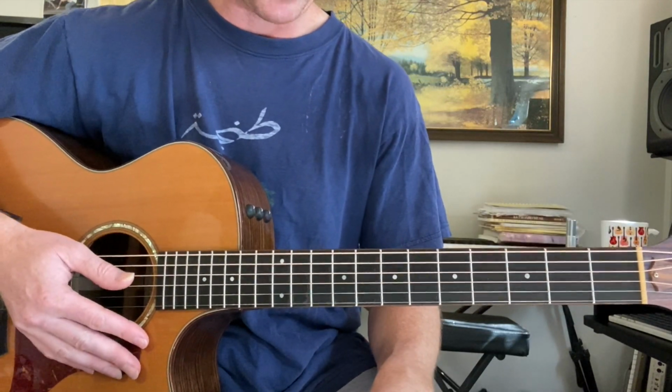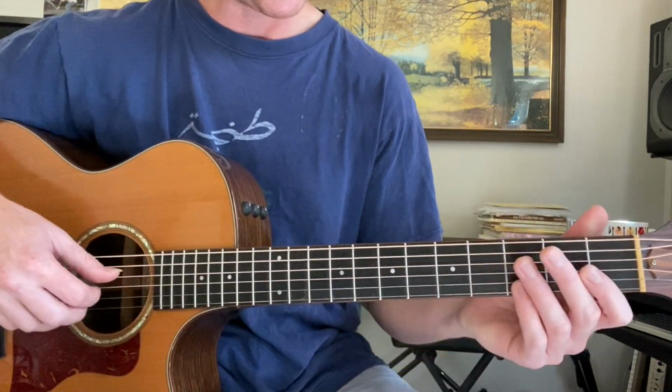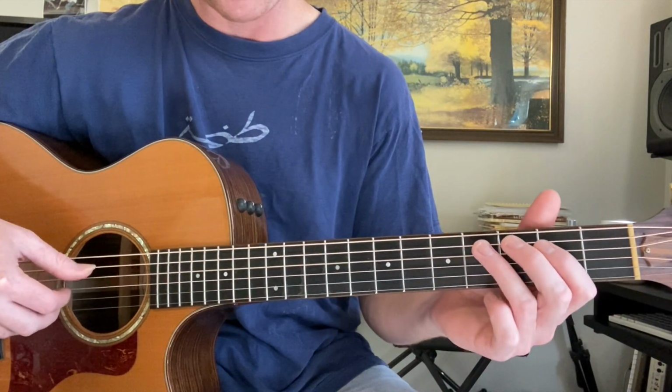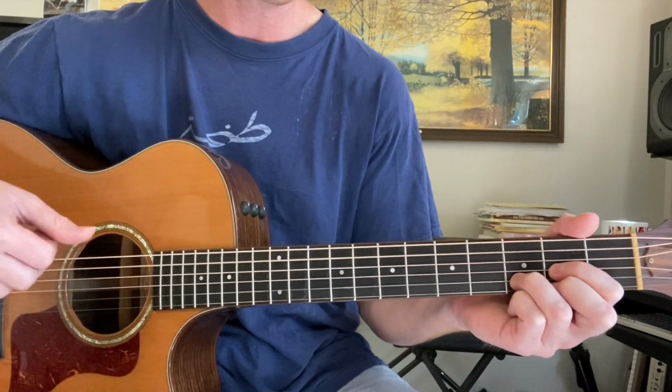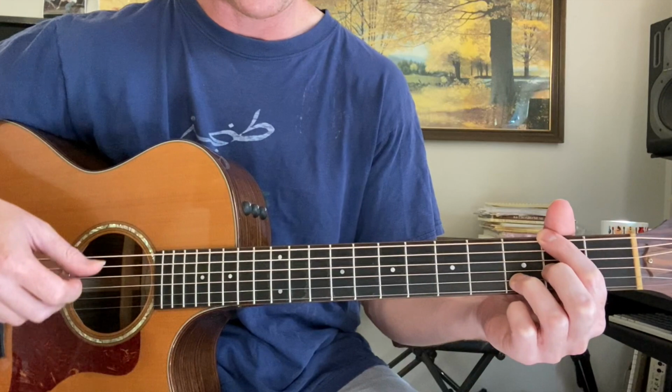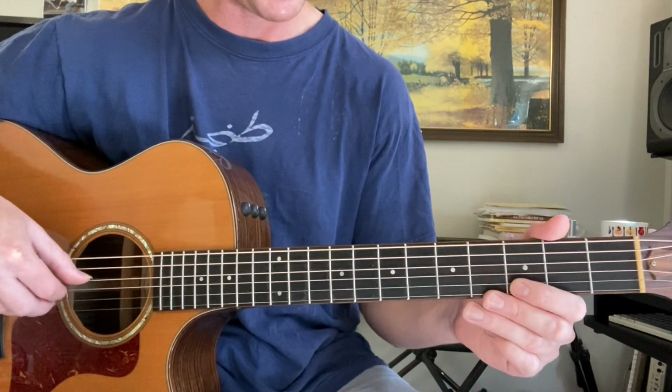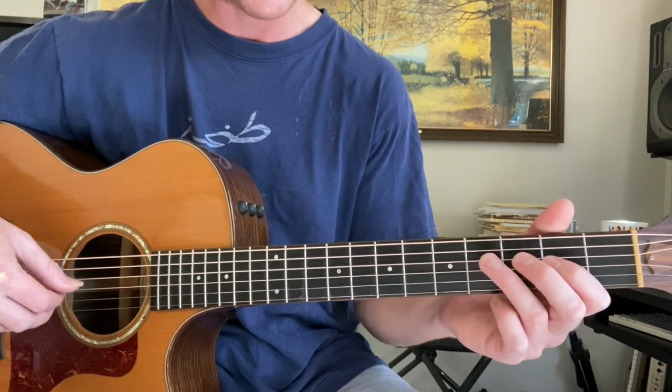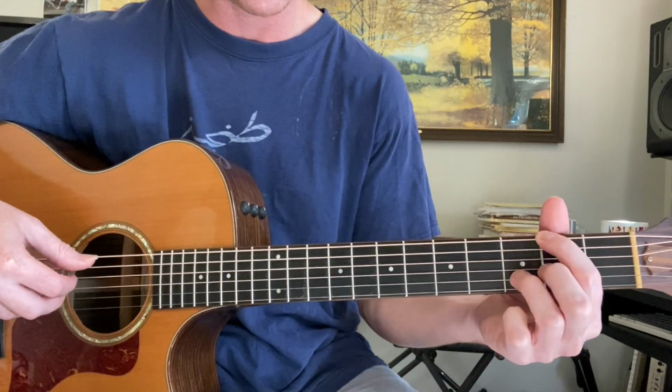And that's one way to do it. You could also walk down to the fifth: 8, 7, 6, 5, 4, 3. You don't have to always go up a scale. You can go down it from 8. 8 is the same as 1. 8, 7, 6, 5, 4, 3.